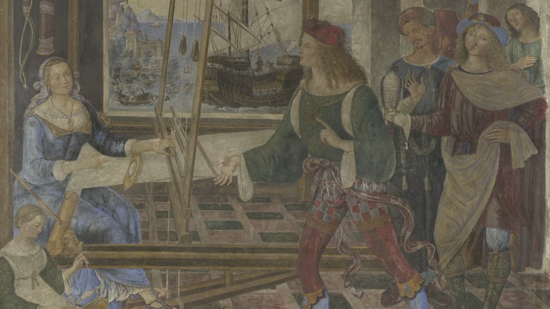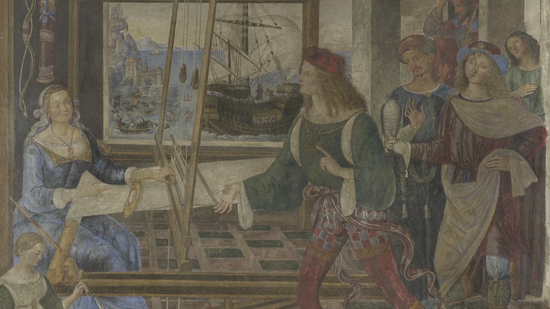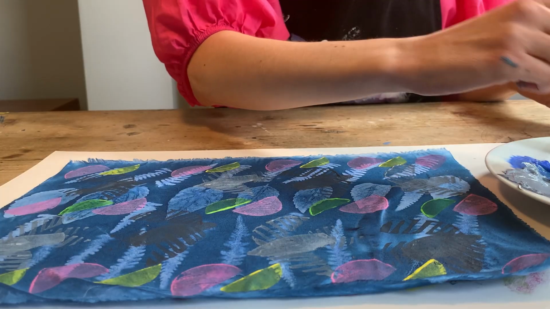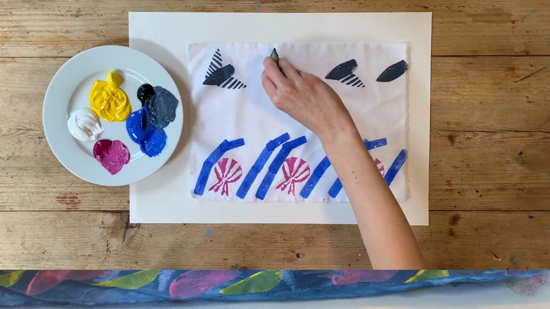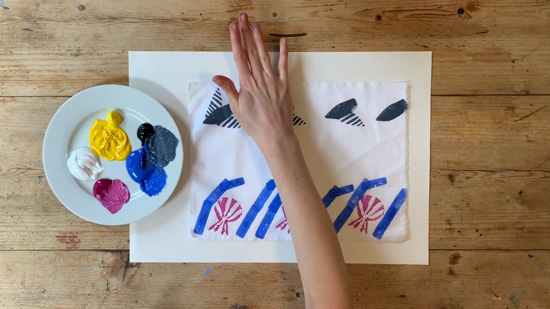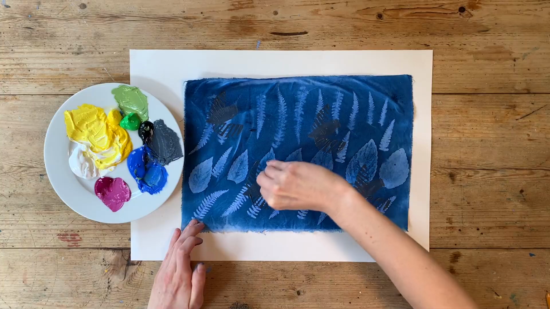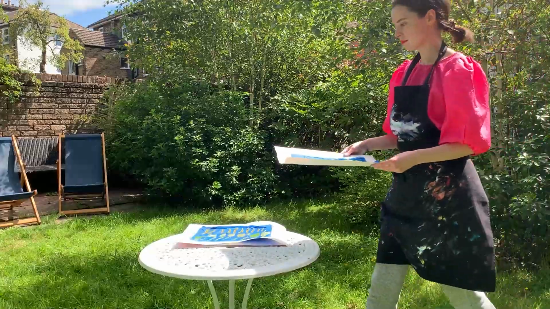In today's video, we're going to be exploring how images can be used to tell a story. We'll be looking at the painting by Pinturicchio called Penelope with the Suitors and using this to inspire our own pattern designs onto fabric. Today's session is all about experimenting and creating our own tools. So find a space inside or outside and get ready to make and create.